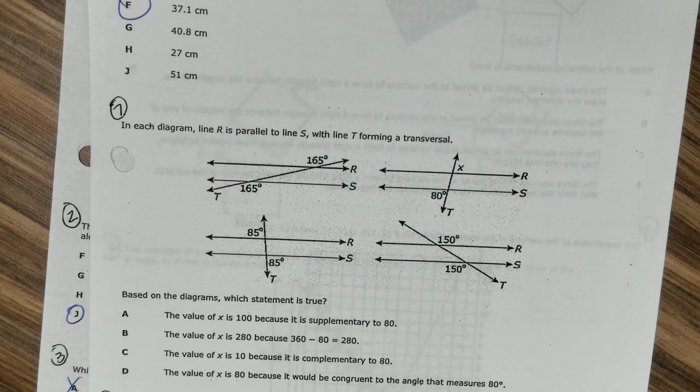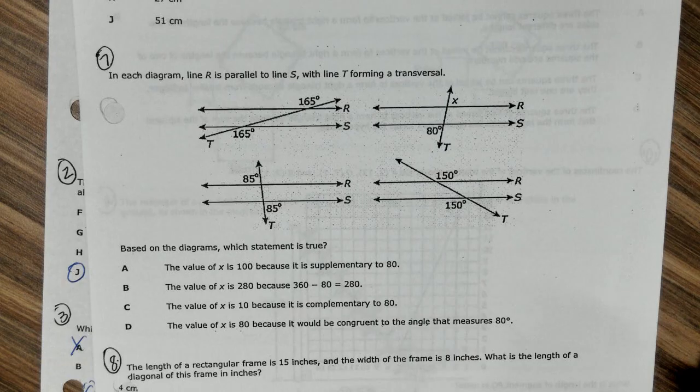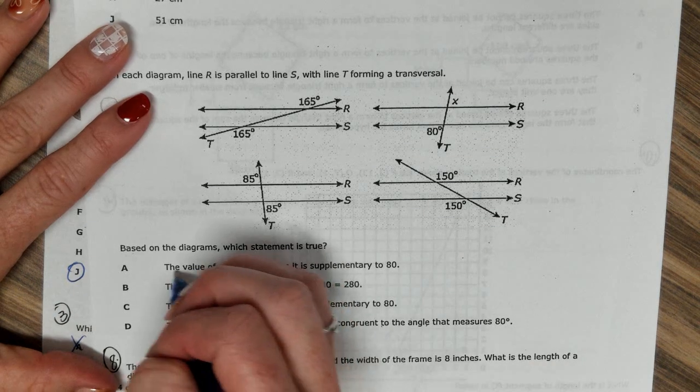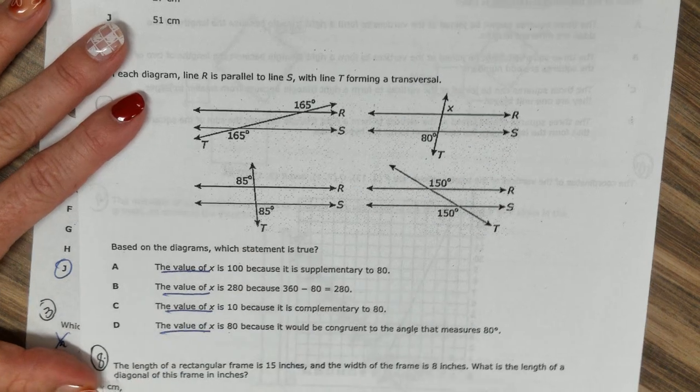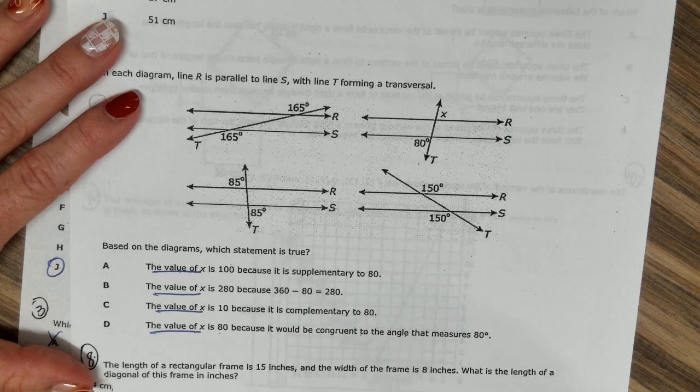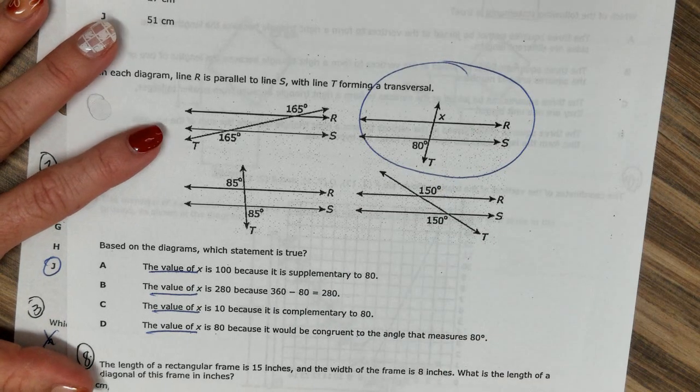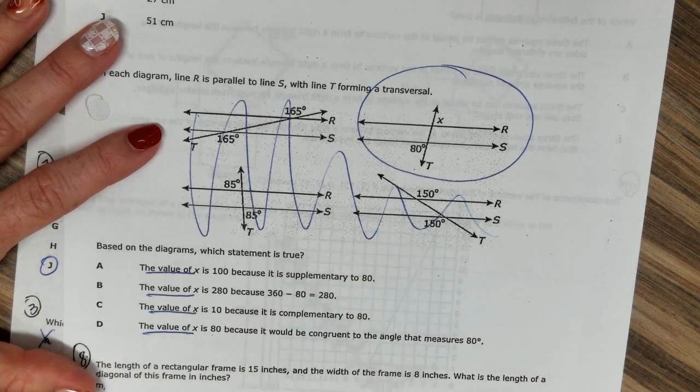Okay, this one. These are the ones that I told y'all that you are going to be given way too much information. Don't look at all of them. Look at the answer choices. What is every answer choice asking for? The value of x. So which picture has it in it? This one. So I don't even need to look at these.